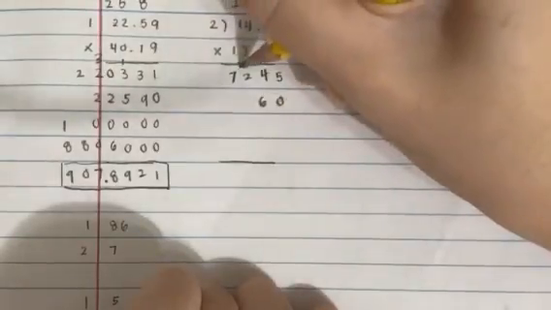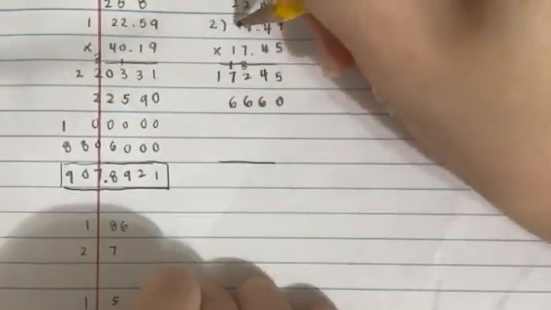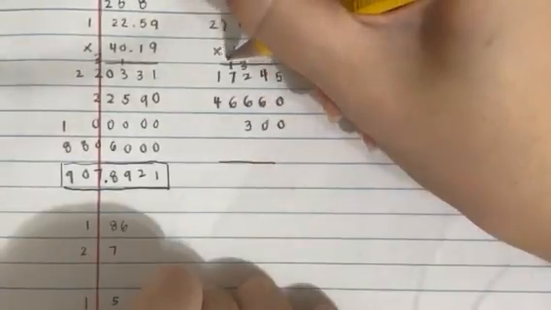4 times 9, which is 36. 4 times 4, which is 16. 4 times 4, which is 16. 4 times 1, which is 4. And then again, you would add another 0 because we're moving on. So it would become 63.